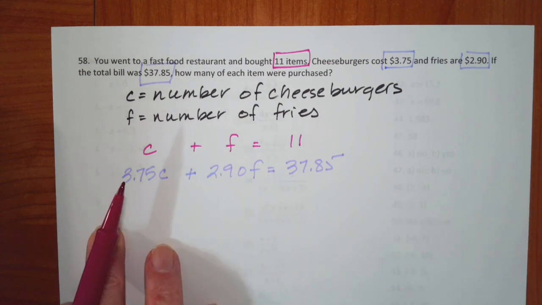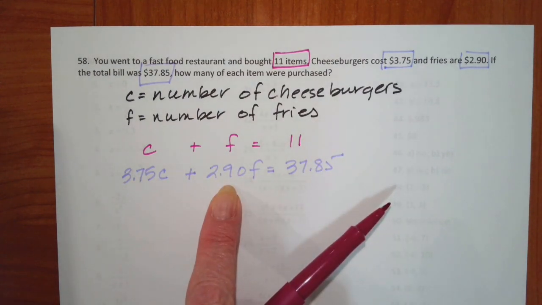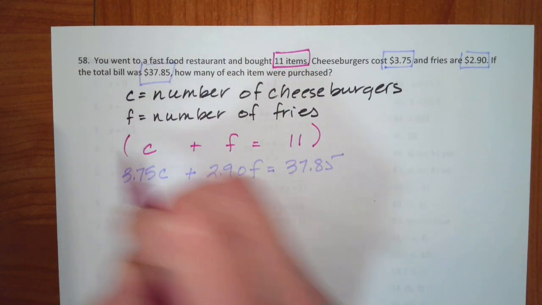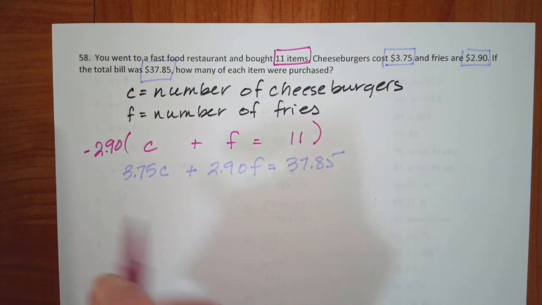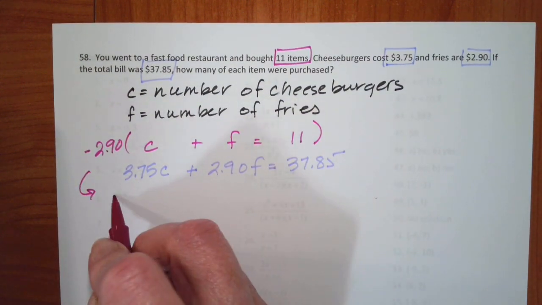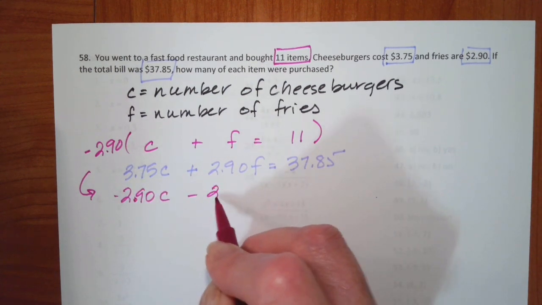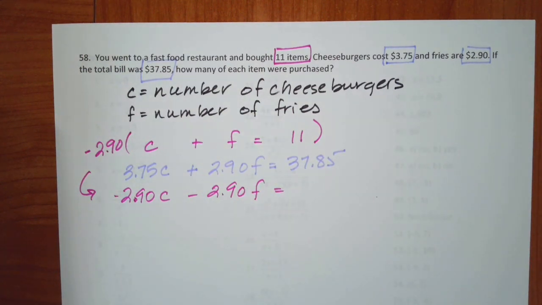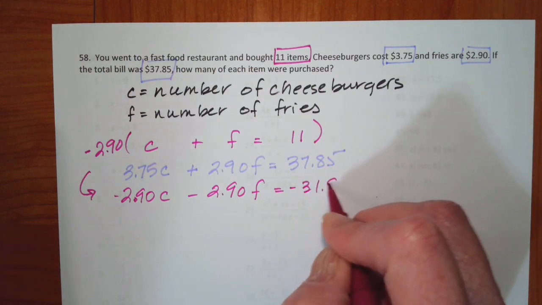Okay, well, again, I always choose the smaller of these numbers. It doesn't make any difference. And I'm going to multiply this equation by that number, but make it the opposite. So this gives me negative 2.9C minus 2.9F, and negative 2.9 times 11 gives me negative 31.90.